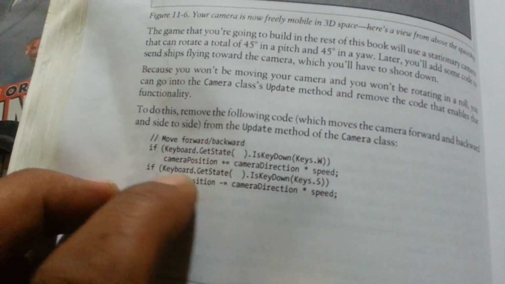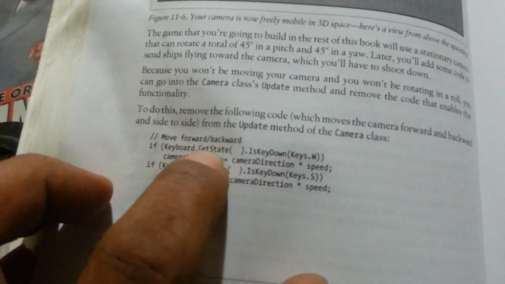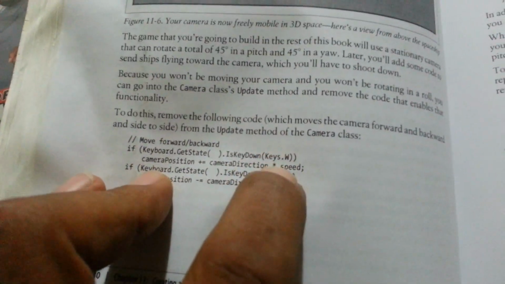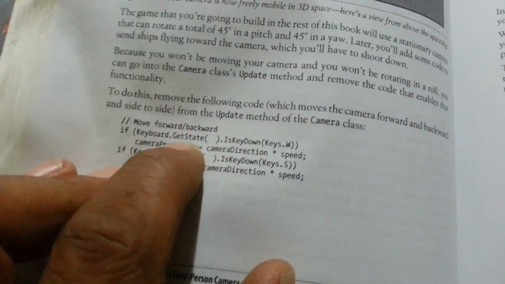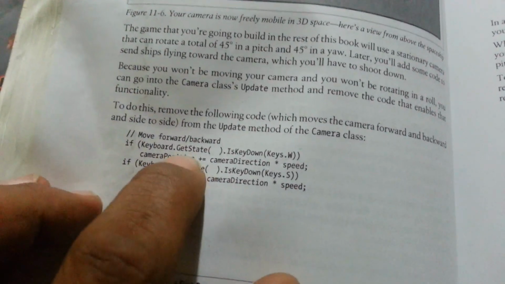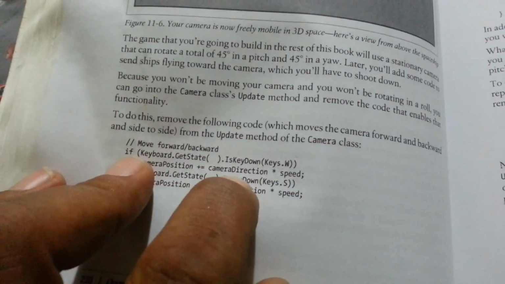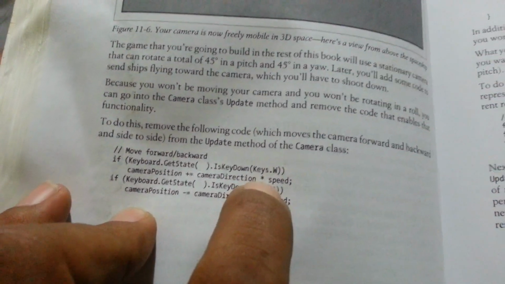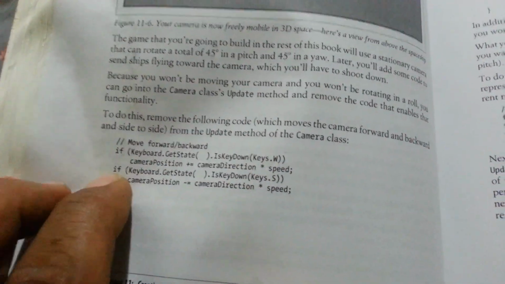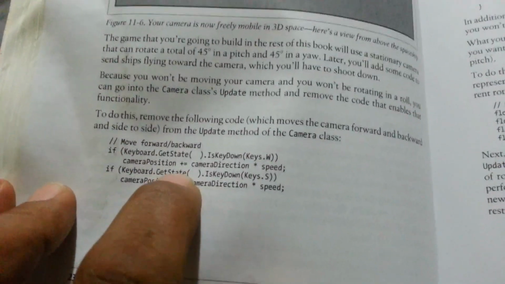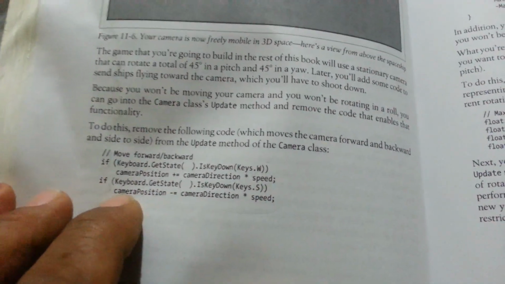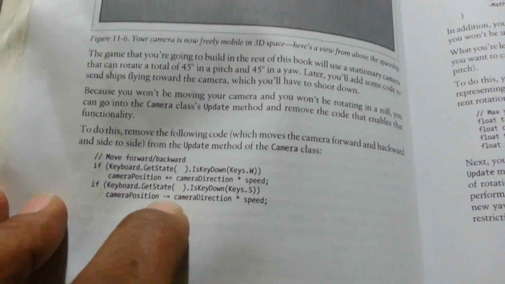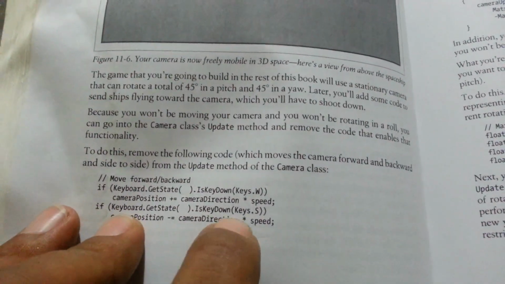Just move forward and backward. If keyboard get state is key down, keys W, that means forward. That's a state: camera position plus equals camera direction times speed. If keyboard get state is key down S, camera position minus equals camera direction times speed.